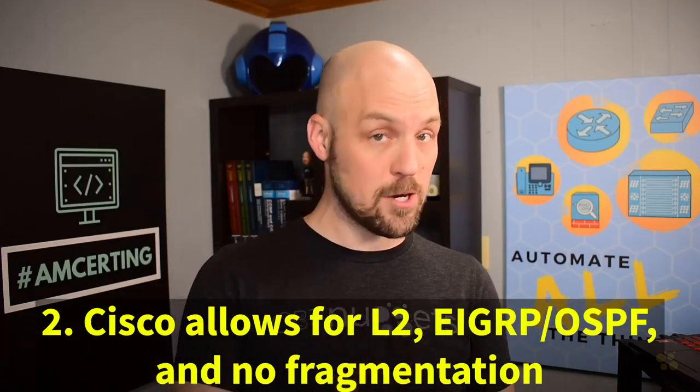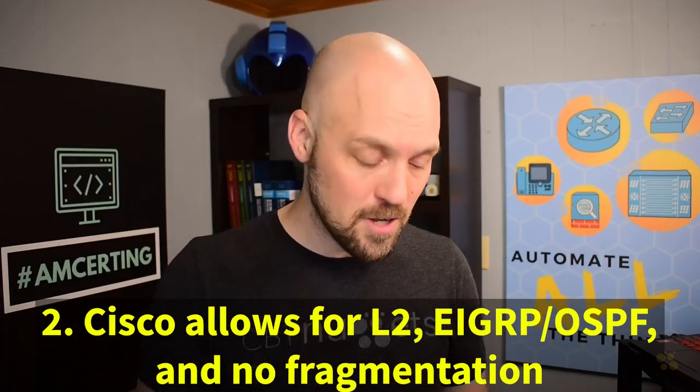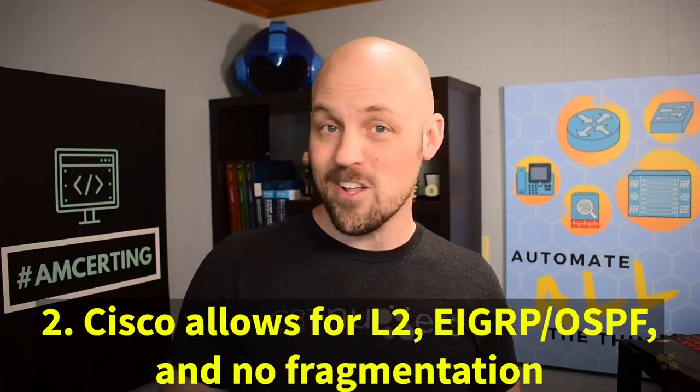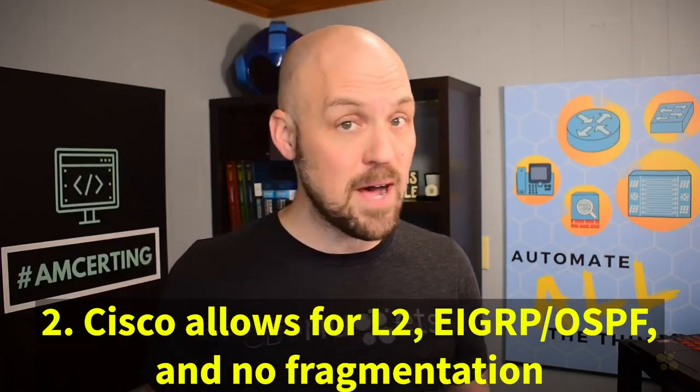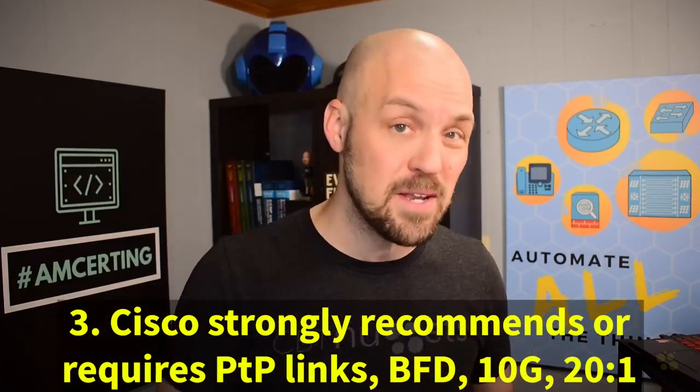First of all, we could deploy a layer 2 underlay. And second of all, we could deploy EIGRP or OSPF as the routing protocols. And third, we just need to make sure that we're avoiding fragmentation. So as long as we increase the MTU by the 50 bytes that VXLAN brings to the table, then we should be good there. Lastly, we want to pay attention to some of Cisco's stronger recommendations.